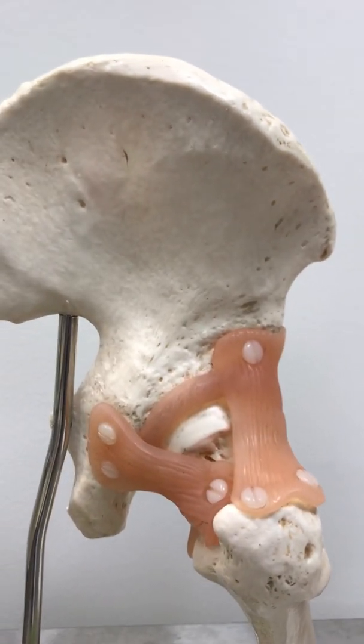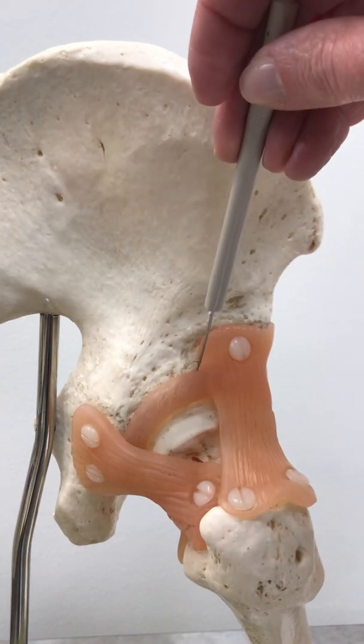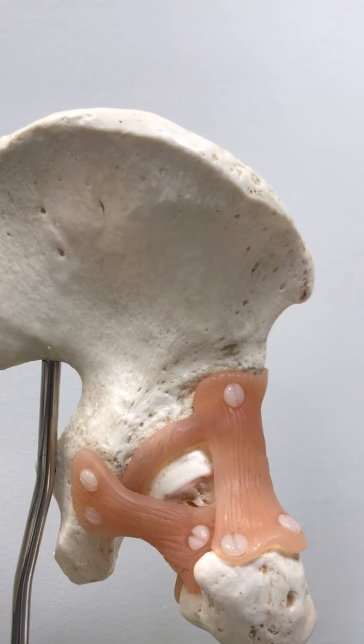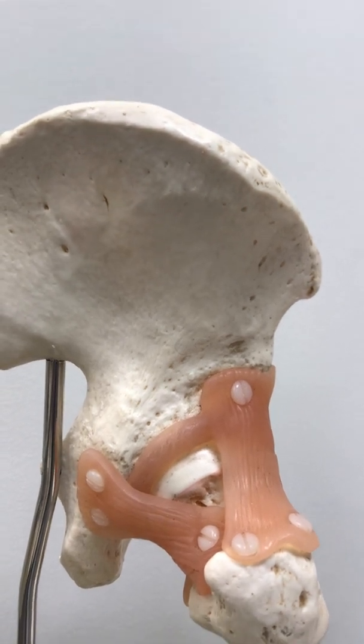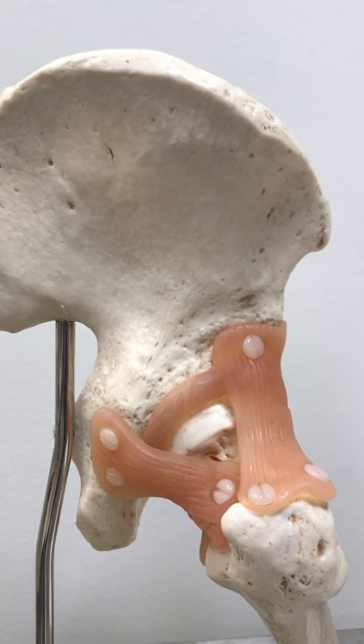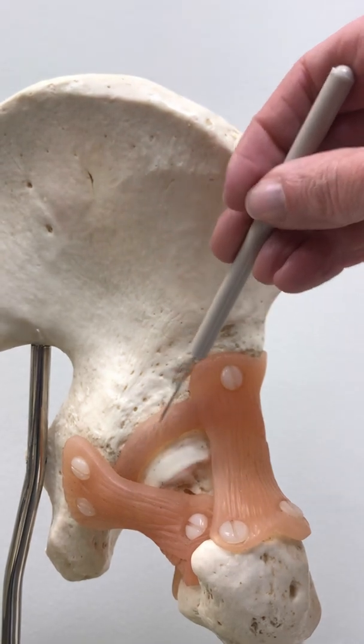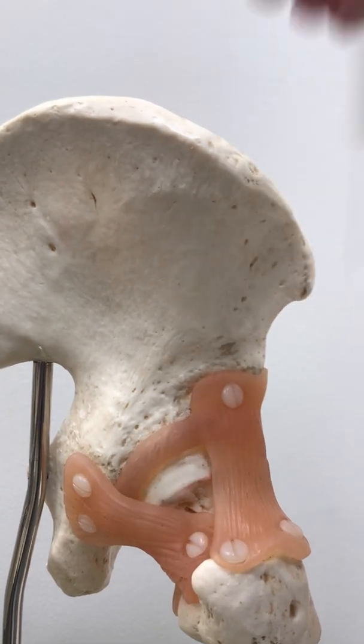Looking at the posterior surface, we can also see this connective tissue band that's going to wrap around the acetabulum, which is the recess in the os coxa into which the head of the femur fits. And that connective tissue band is the acetabular labrum. So this is the acetabular labrum right here.